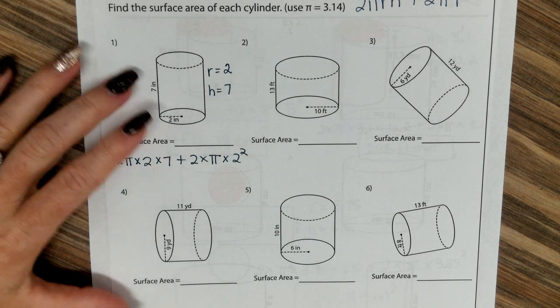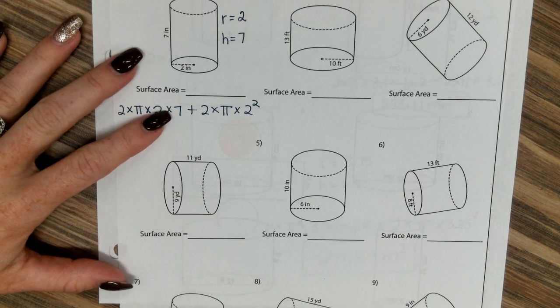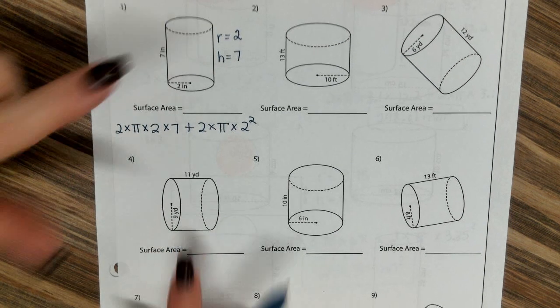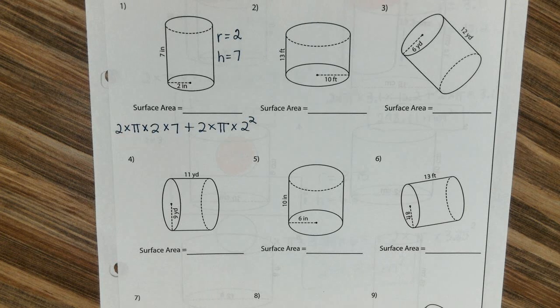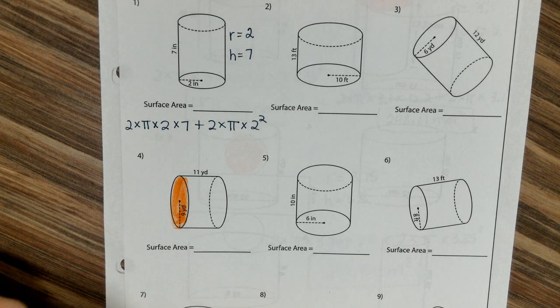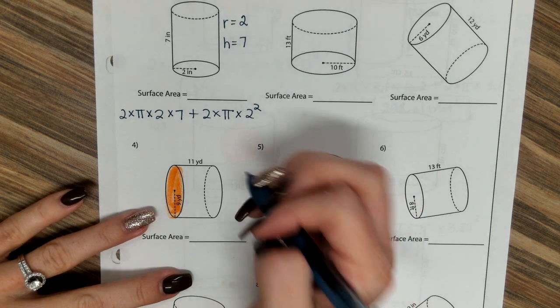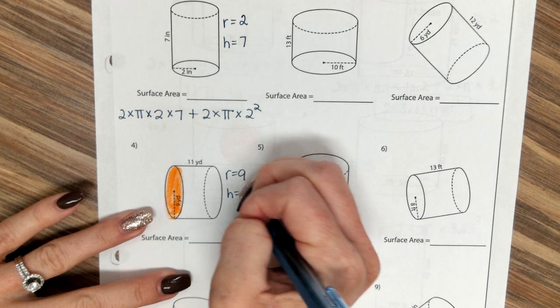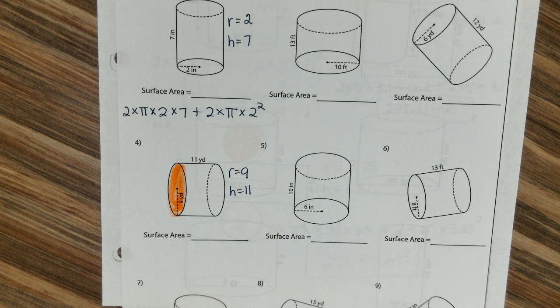Yes? Now, look at number 4 before you get started. What is the difference between this cylinder and this cylinder? One's laying down. Does the radius change? Does it still come from the circle? So this still has to be the radius. So where's the height? What number is the height? 11. So the R is 9. The H is 11. It's just laying down. Now, here's what I want you to do. You're going to do the front side. You're going to come get it checked with me. Then you'll go fix it. And then you'll go on to the back. Everybody understand? All right. Get busy.